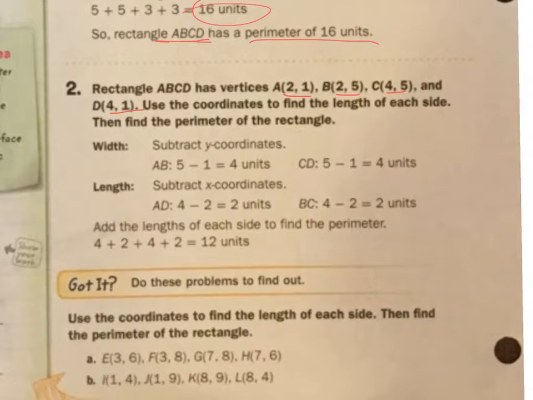So, AB, here's A, and here's B. I'm going to find the y coordinates, I subtract the y coordinates first. So here's a y and here's a y. 5 minus 1 is 4 units. Then on C and D, I have 5 minus 1. That equals 4 units. And then for the length, I have to subtract the x coordinates.